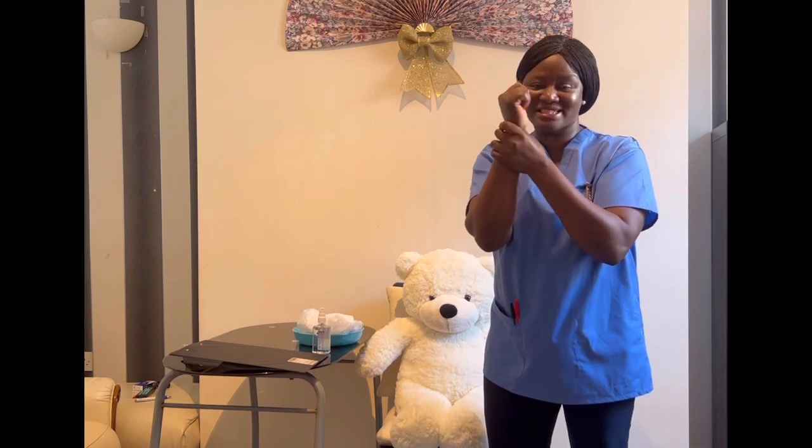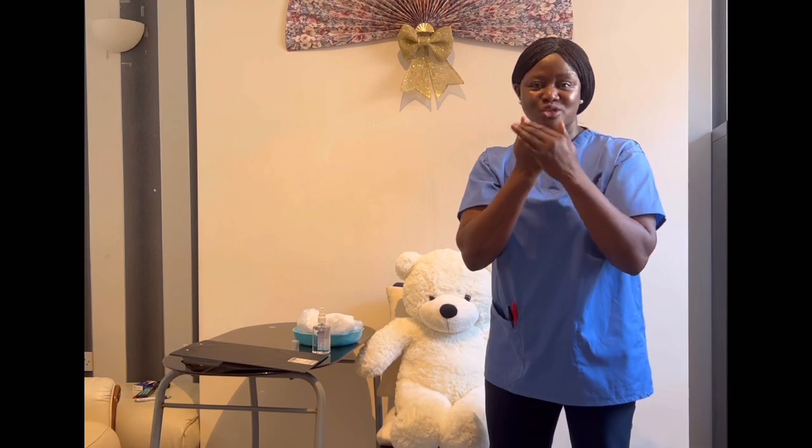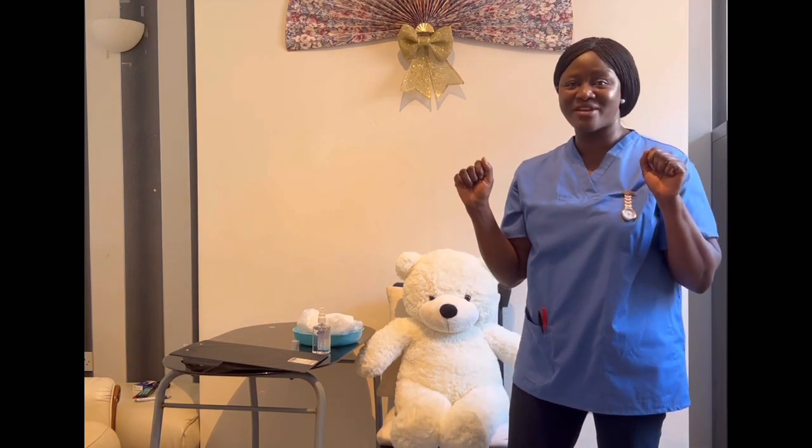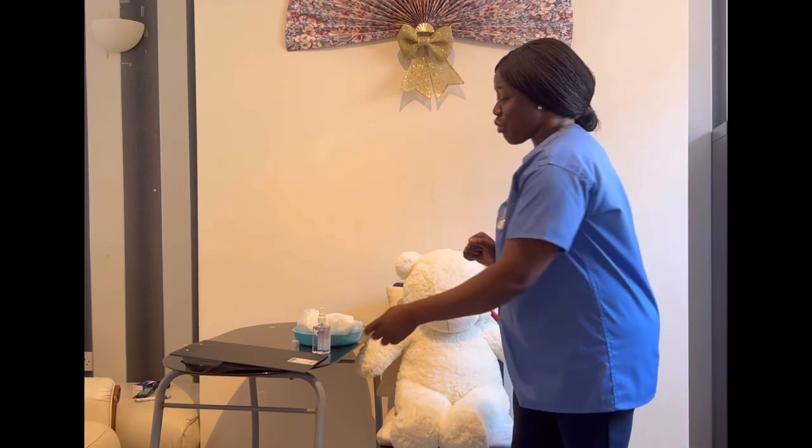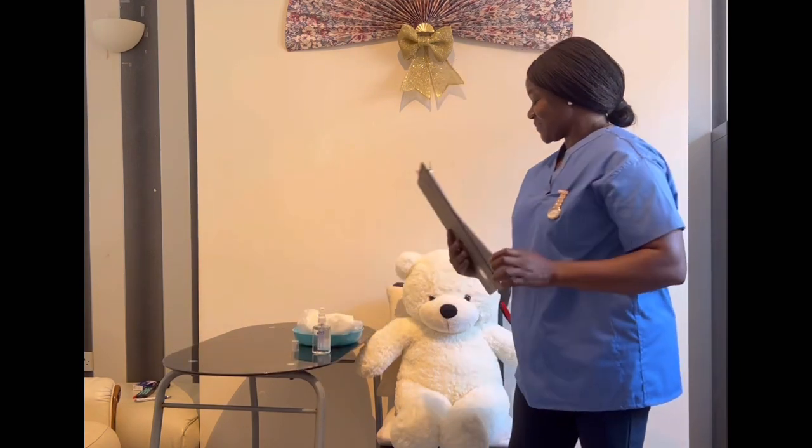I put my hands apart and allow them to dry for 30 seconds as I approach my patient.